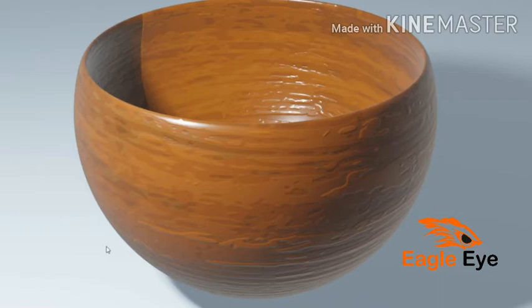In a previous lesson, we added some material and color to our ball, but now instead of the color, we are going to use a wooden texture. If you haven't watched the video, you might want to do that first. The link to that video is in the description of this video. So now let's get onto it.